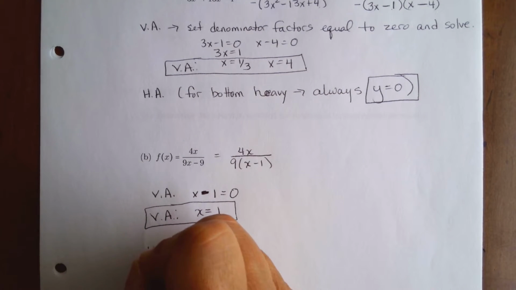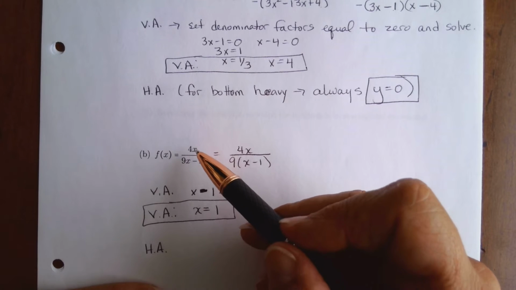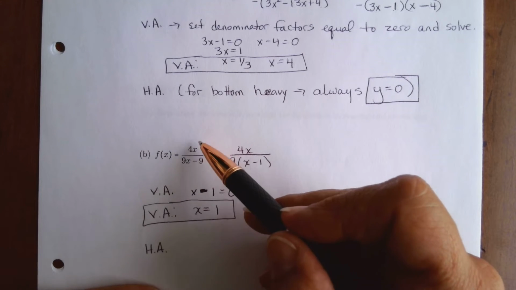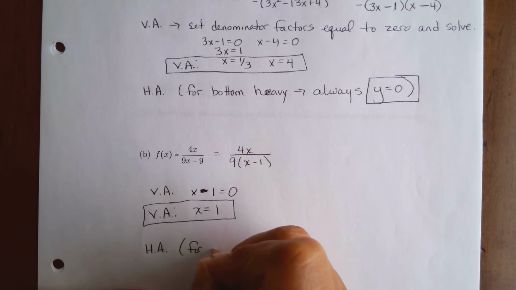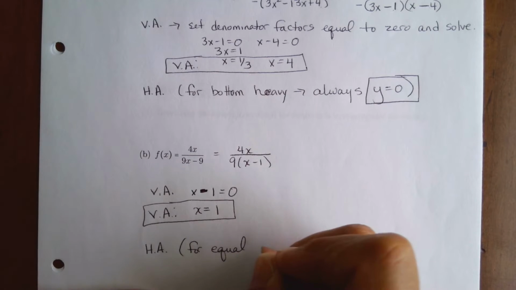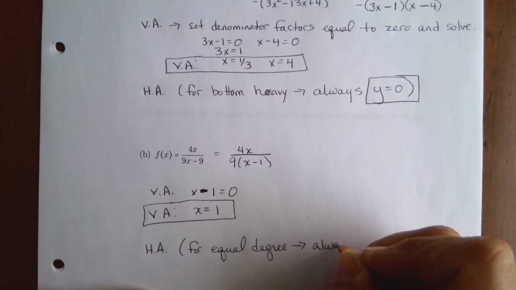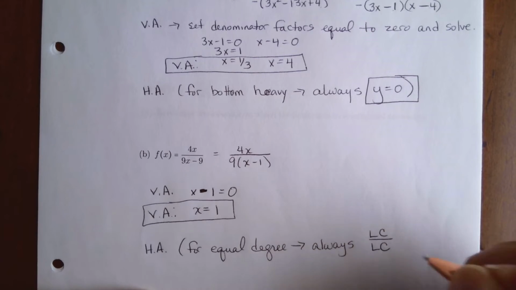All right, your horizontal asymptote. Look at your degrees this time. We've got x to the first in the top and x to the first in the bottom. So these are equal degrees. So for equal degree problems, okay, the horizontal asymptote is always the leading coefficient divided by the leading coefficient.